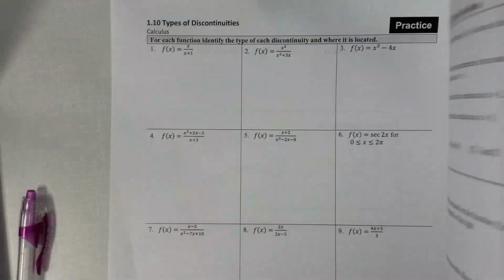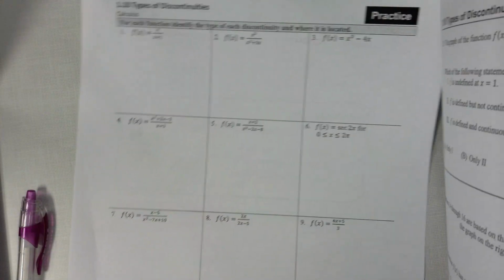Alright, so that's it. Make sure you get the practice in. These are really important. This is going to be good review of factoring and then a little bit of trig.